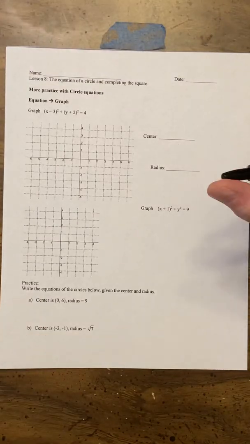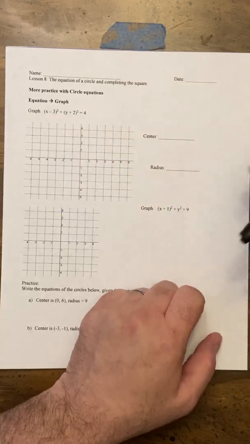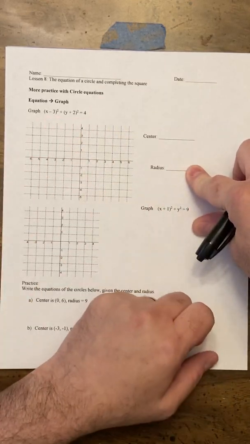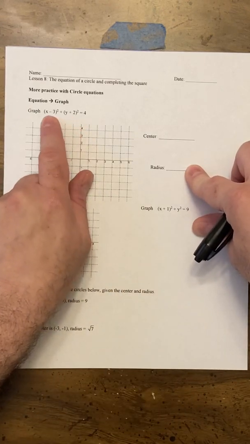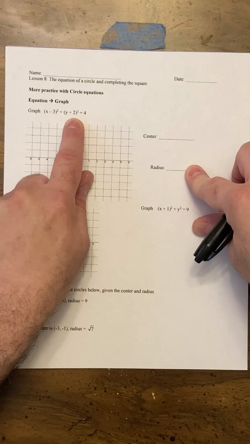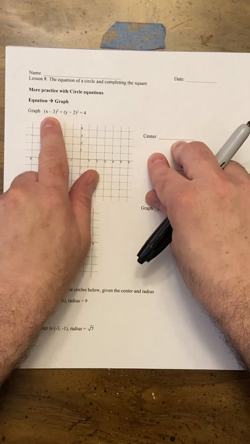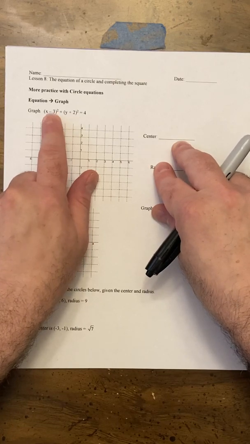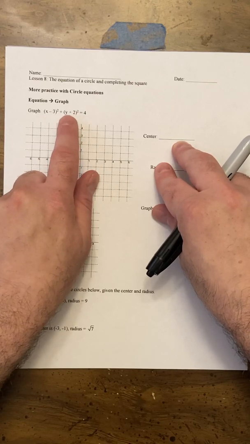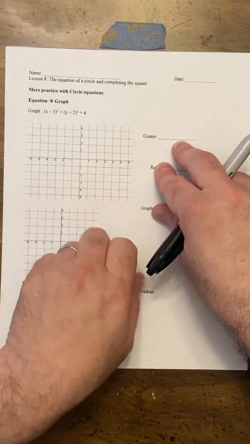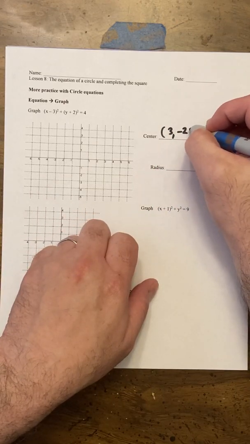Okay, so this is stuff that we've seen already. This is the equation of a circle whose center is not the origin. We can tell that because of the numbers inside the parentheses here. So we want to recognize that the center is going to be the x value in here, but the opposite, so it's going to be a 3. And the y value is going to be the opposite of the y value here, so it's going to be a -2. So the center of this circle is 3, -2.